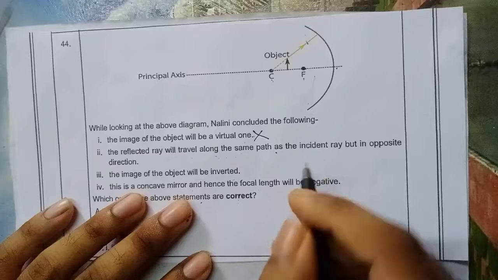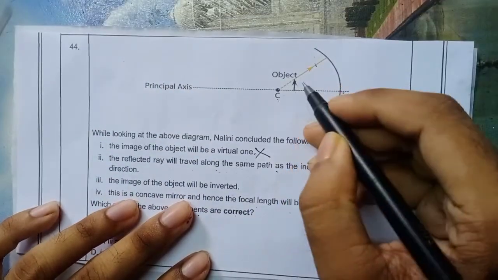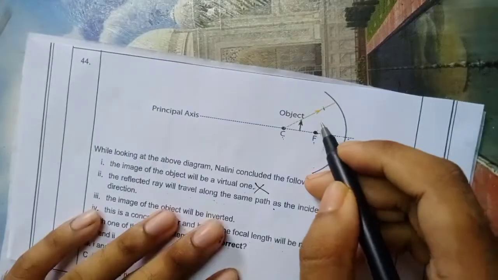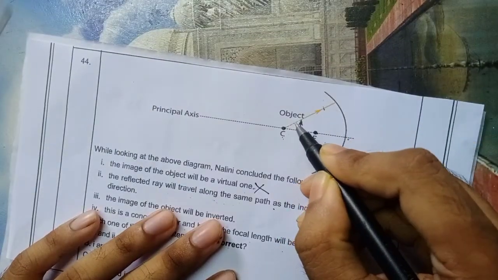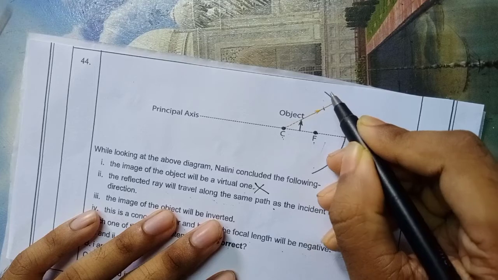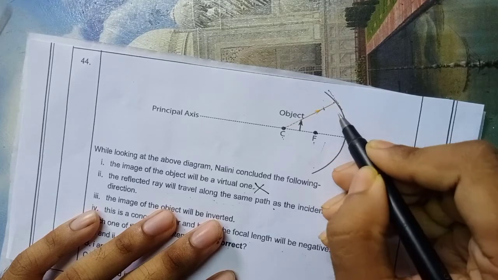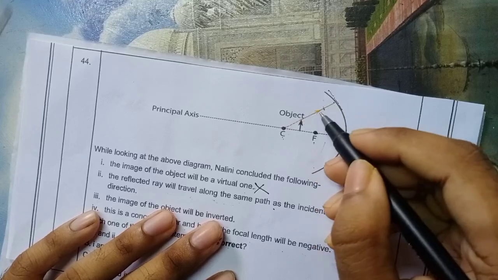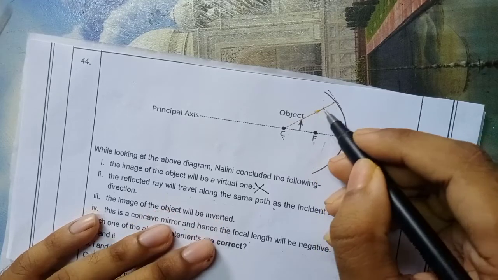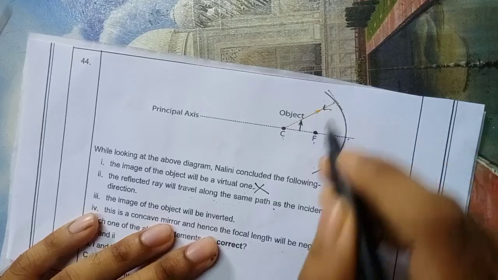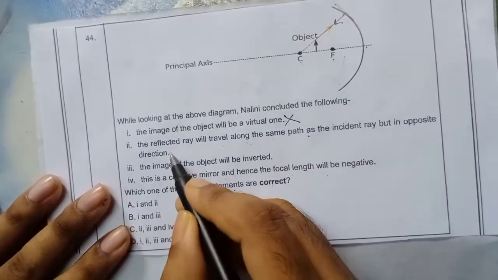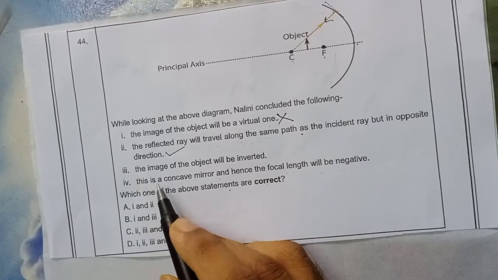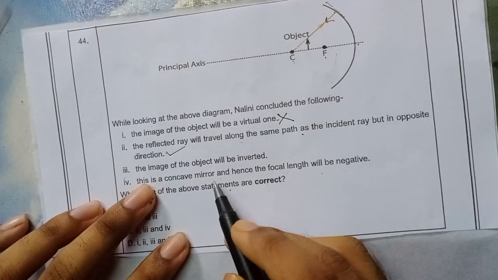Okay, so here it will follow law of reflection. So you can see it is along the radius and it is normal to the mirror here. So here angle of incidence is 0 degree, so angle of reflection must be also 0 degree, so it will travel along the same path. So this is correct.